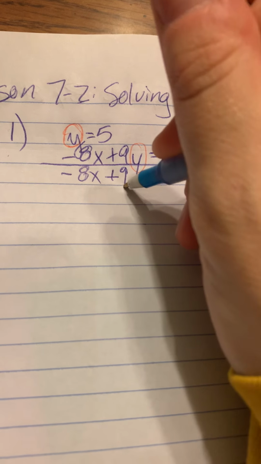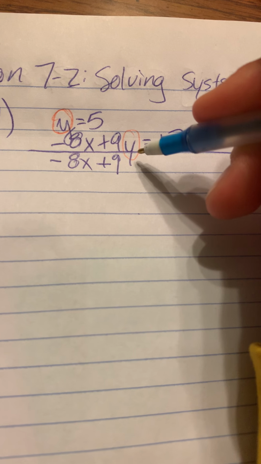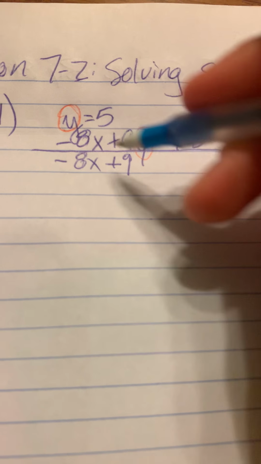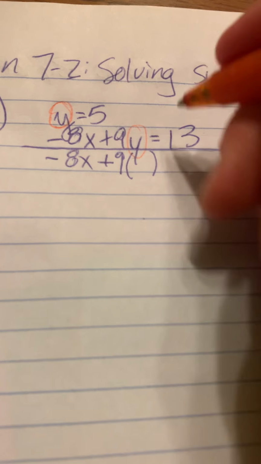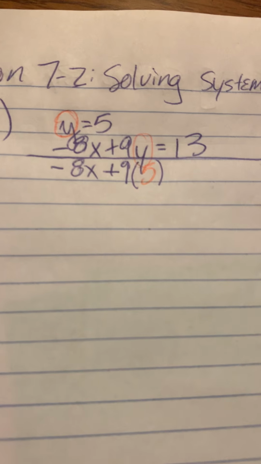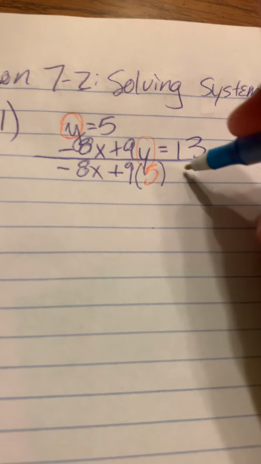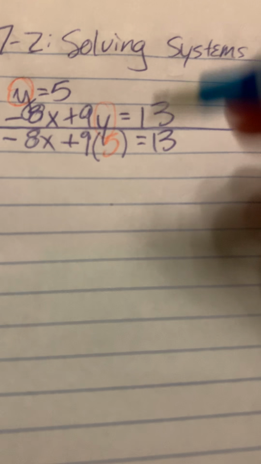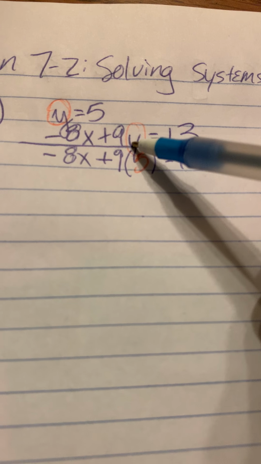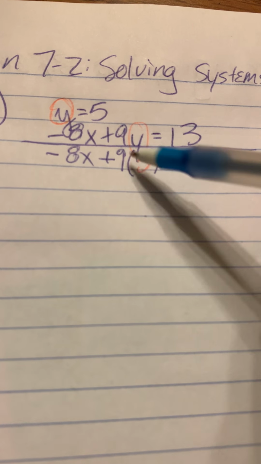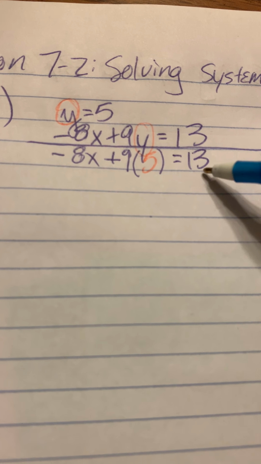I'm going to copy the whole first part, but then notice where I put the y. I'm not going to put the literal y. I'm going to put what the y is equal to. I'm going to put the 5 right there. Still equals 13. All of these parts are the same, but I combined these two equations by plugging in what I know about that y value.